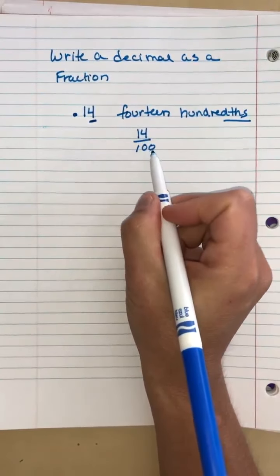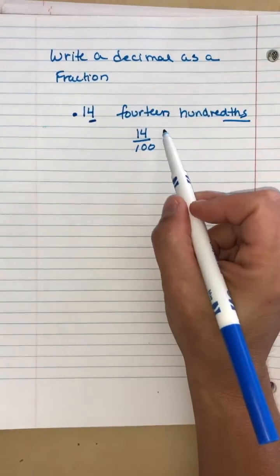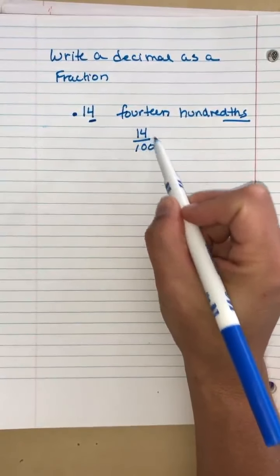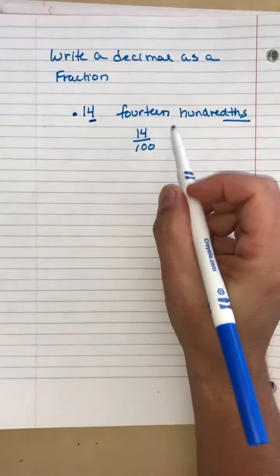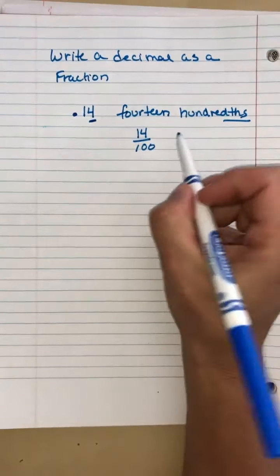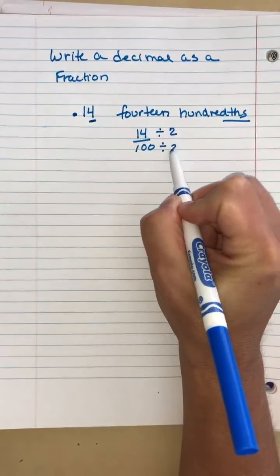So in this case, we would still need to simplify because these are both numbers that at least 2 can go into. So we could start simplifying, dividing both sides because they're even numbers by 2.